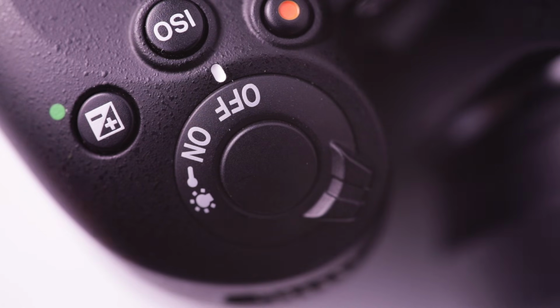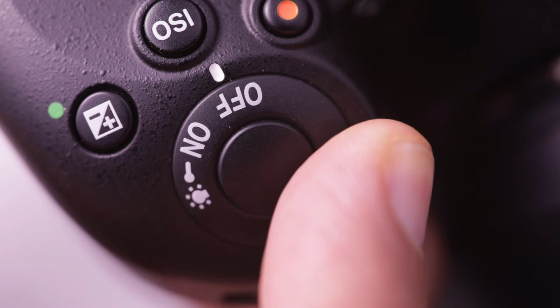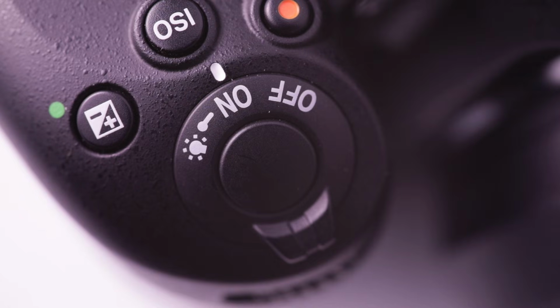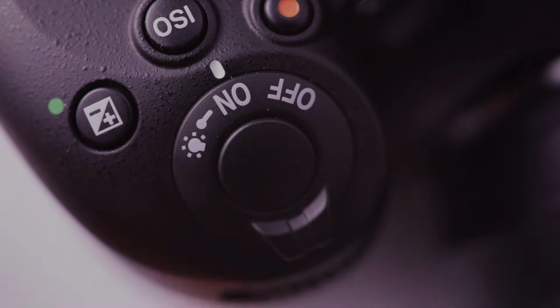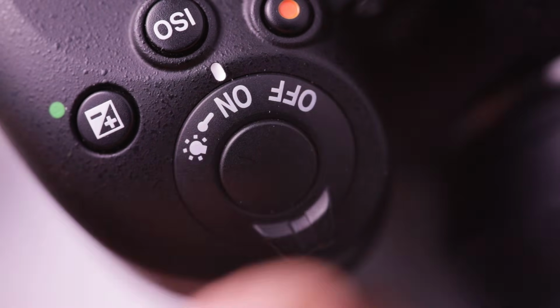To turn the camera on, rotate the slider around the shutter release button on the top of the camera to the on position. Let's be clear, the shutter button, that's what you press to take pictures.